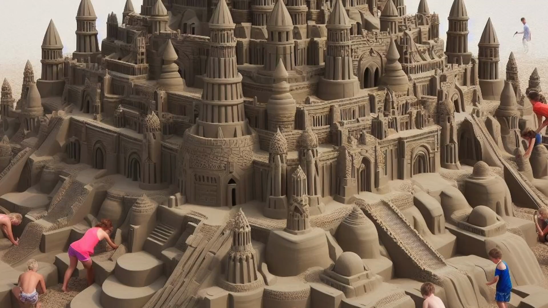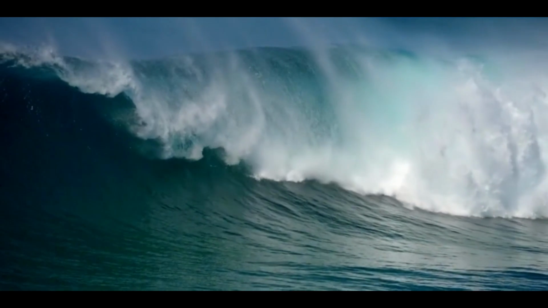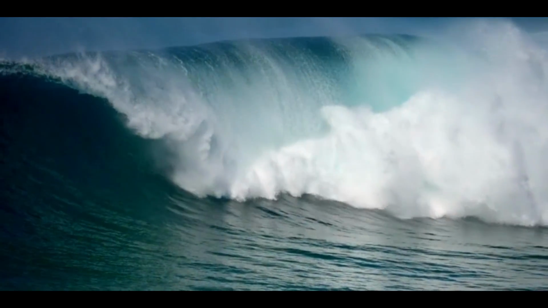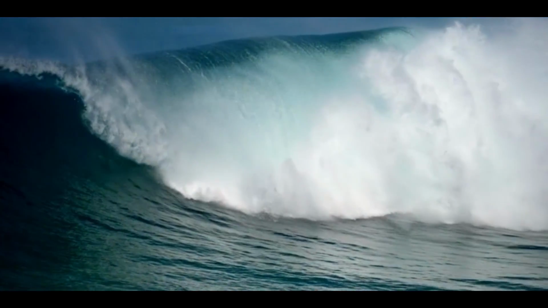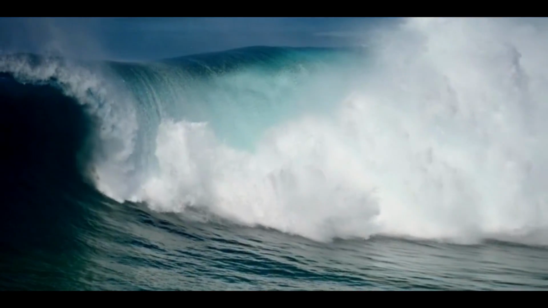Be it children building sandcastles, surfers riding waves, or yoga enthusiasts greeting the sun, beaches often become hubs of activity. Depicting these can give readers a sense of the beach's energy and its place in the community's social construct.